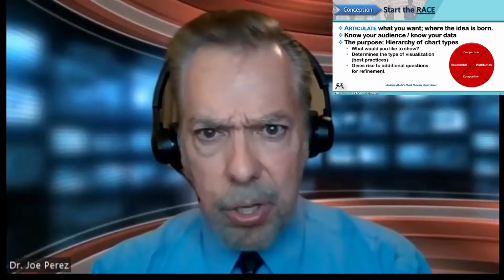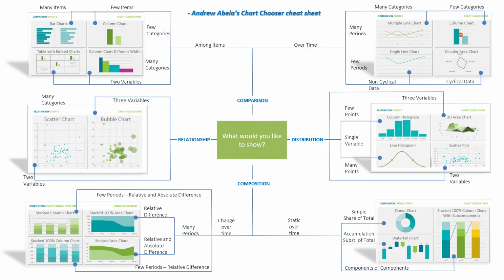All right, here's a closer look at a Bellows chart chooser cheat sheet. You see the 4 categories radiating out from the centers, the questions coming off of that, and the sub-questions, and the right graph type at the very end. All right, let's take composition as the example.